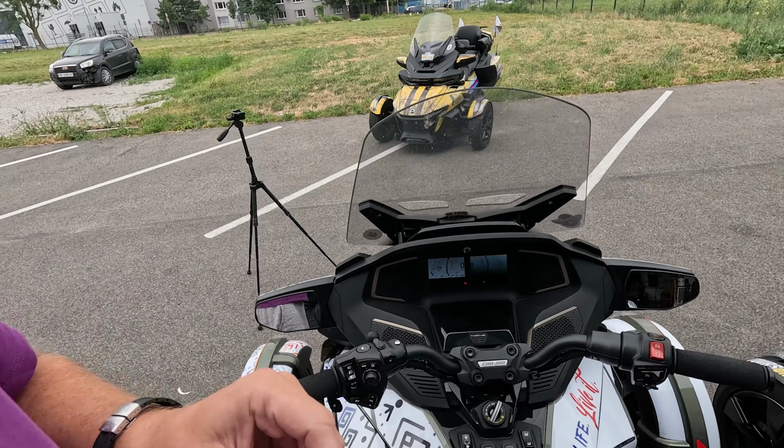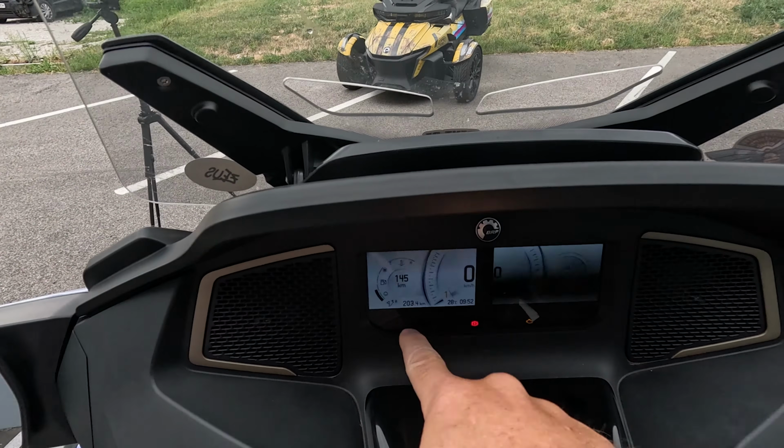So two solutions: either reset the trip counter or move total distance here.